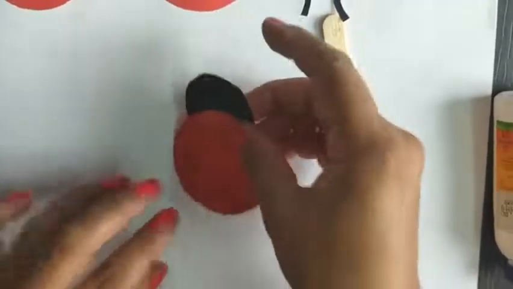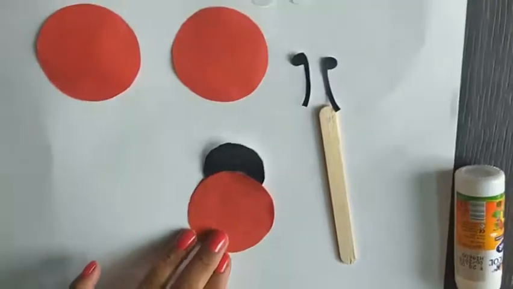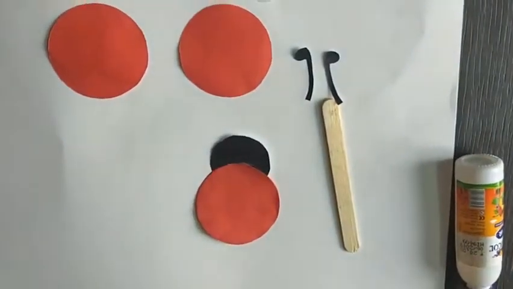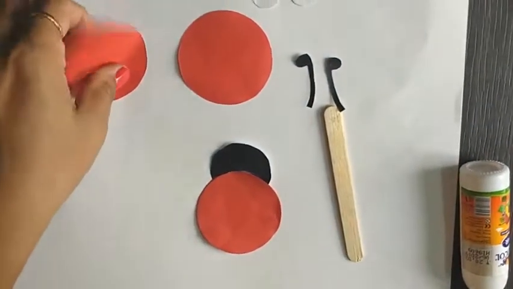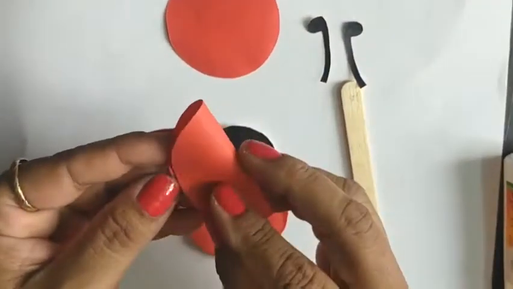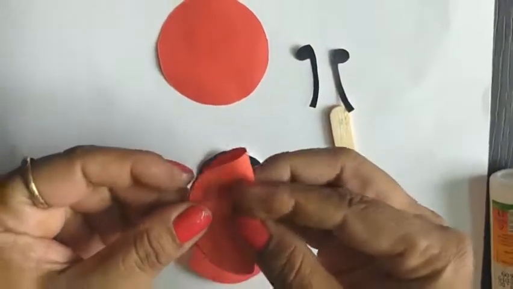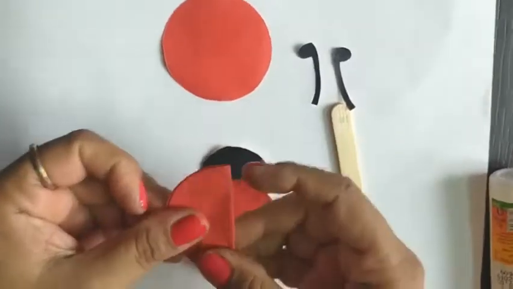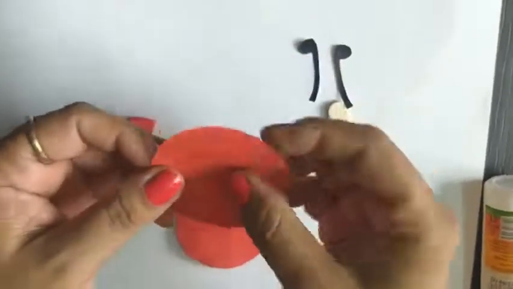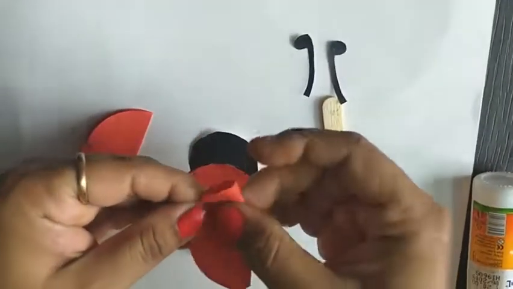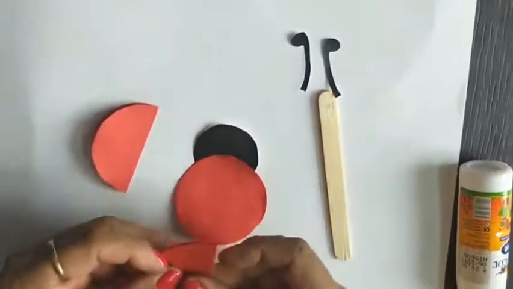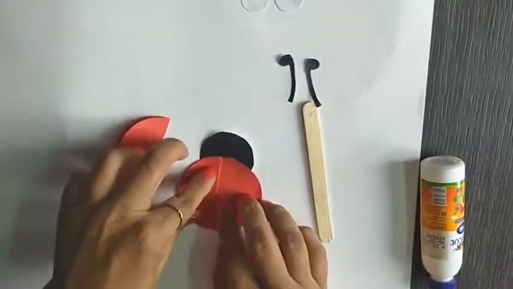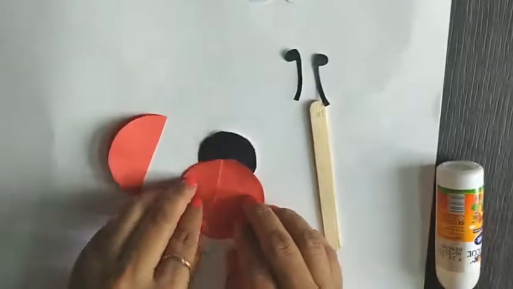So this is our ladybird's body. What do ladybird have? 2 wings. So let's make wings. आपको इन सर्कल को ऐसे हाफ फोल्ड करना है. Fold both the circular papers. अब इनको हम बॉडी पे स्टिक करेंगे.